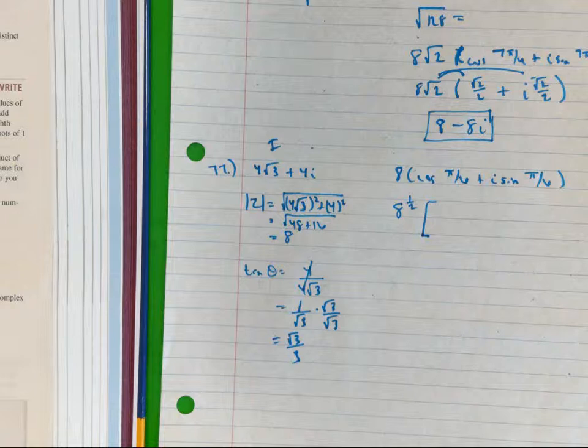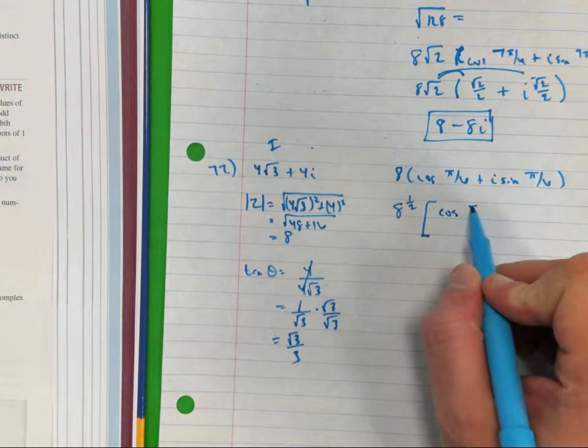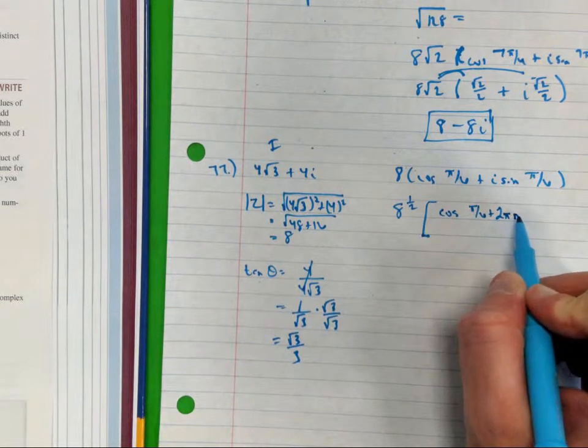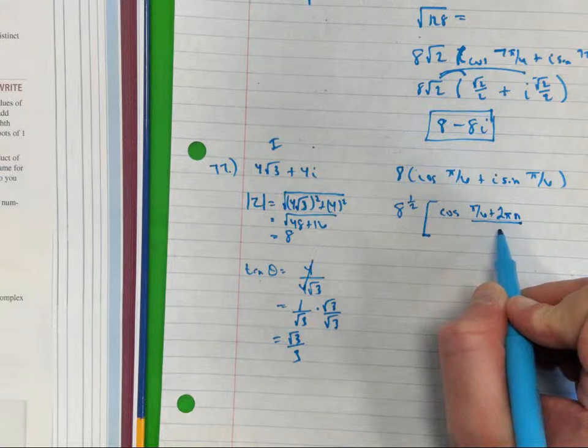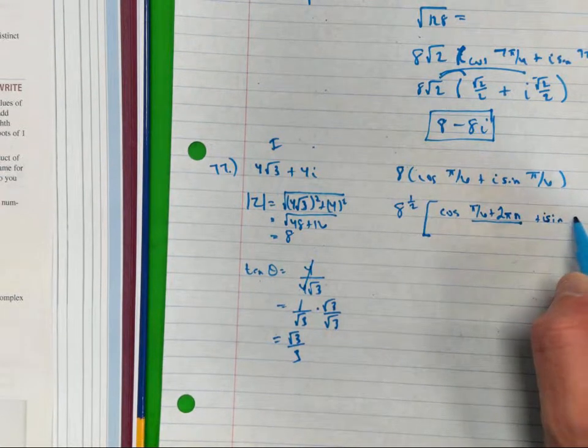Now, I'm going to write what here? Cosine of pi over 6 plus what? 2 pi n divided by, what did I put on the bottom? 2. Yep.